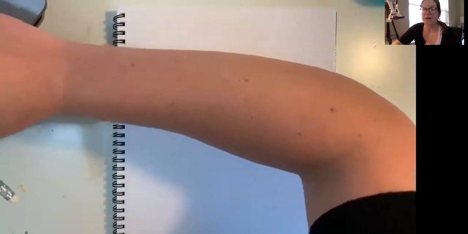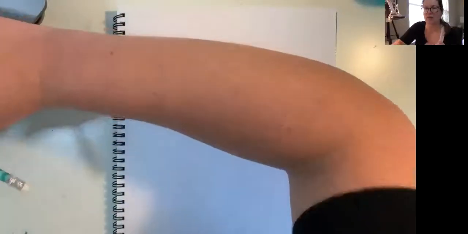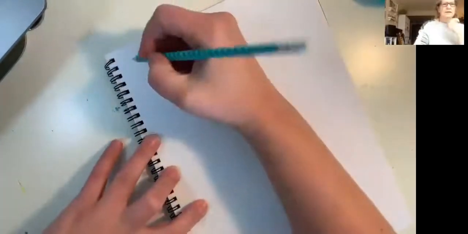So I'm going to take some notes on this page, and if you want to jot them down as well, feel free. But if you want to wait till we get to the actual drawing portion, whatever works best for you is totally fine with me.